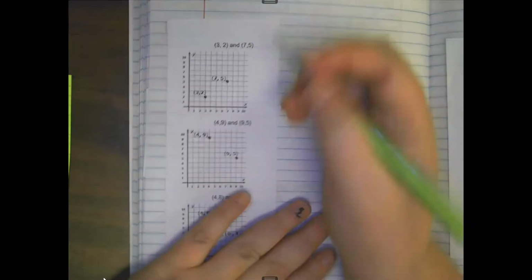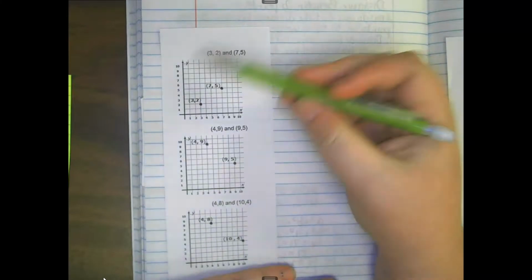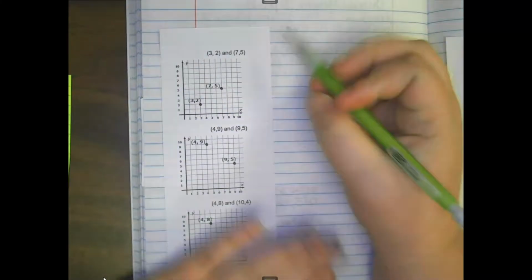And we have 3 graphs on this side that you need to draw. So I'm going to let you go ahead and pause this video. And I want you to draw those 3. All right, so hopefully you drew the 3, either on graph paper or did a sketch of them.